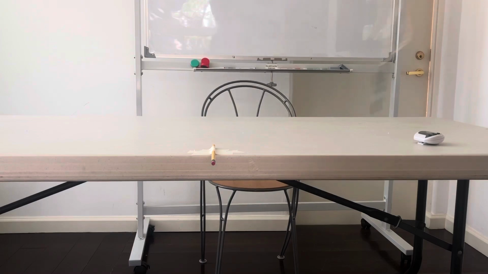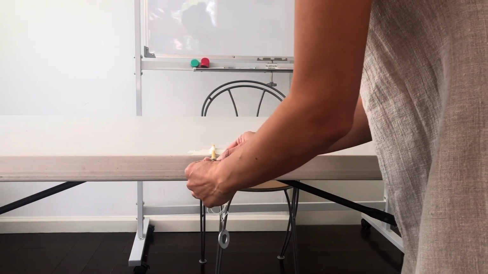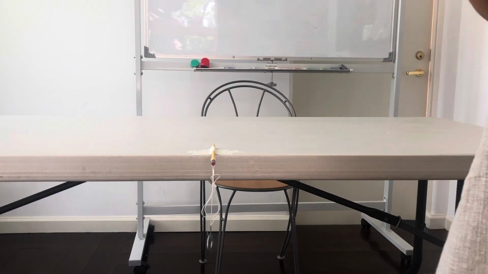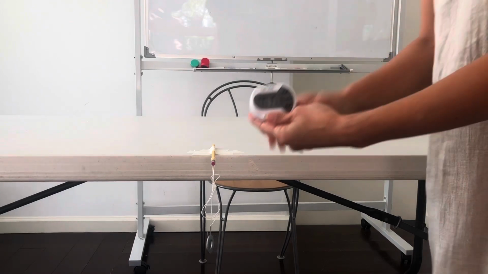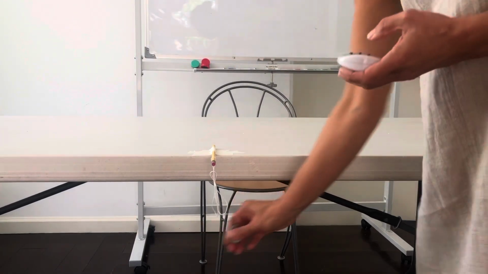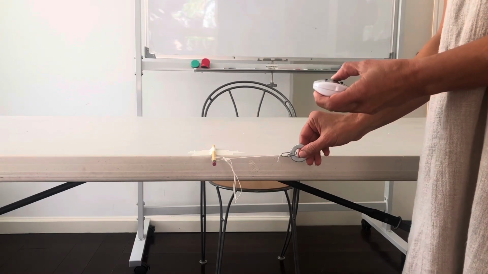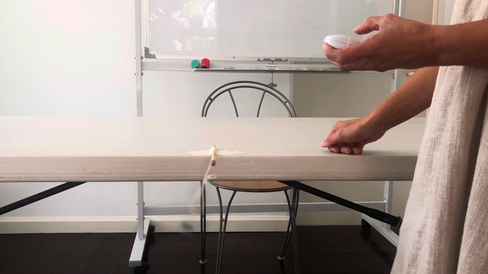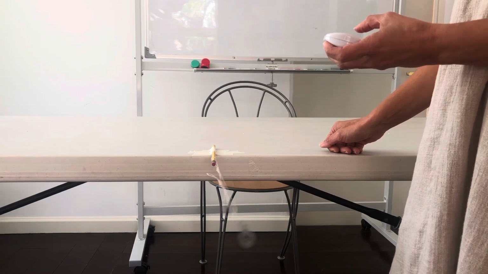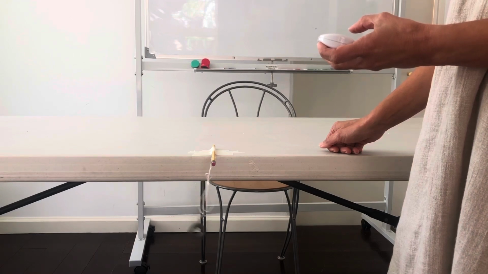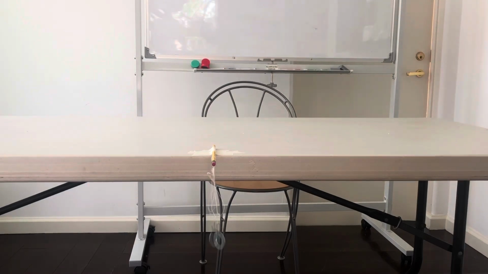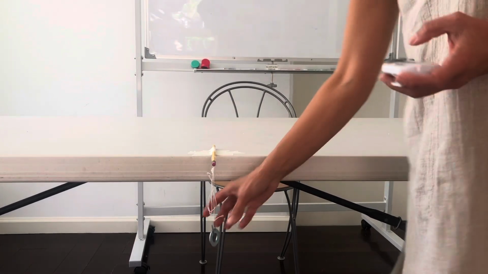Let's try a swinger that is 15 centimeters in length, and we are going to try the same amount of time, which was coincidentally also 15 seconds. One, 2, 3, 4, 5, 6, 7, 8, 9, 10, 11, 12, 13, 14, 15, 16, 17. So I got 17 swings.